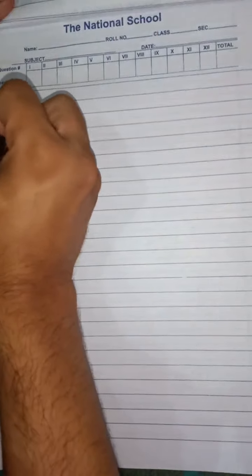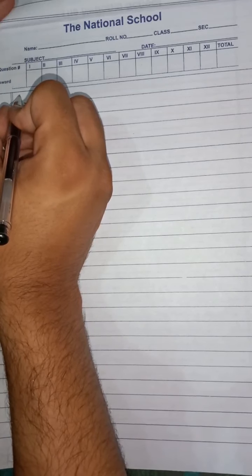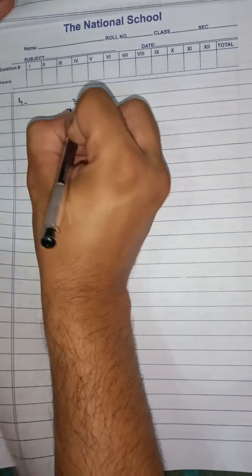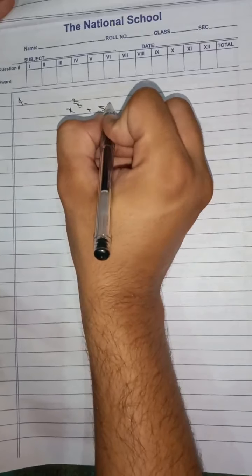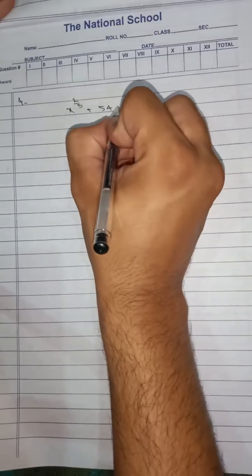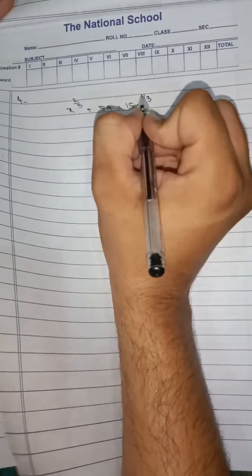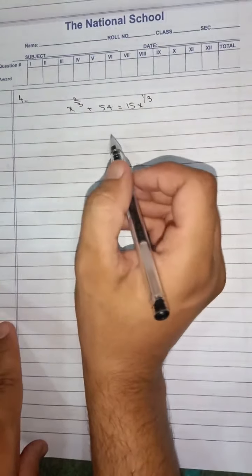Now the fourth part is x power 2/3 plus 54 is equal to 15x power 1/3. Here we'll check which power is smaller and which power is greater. First we'll express it in the standard form.